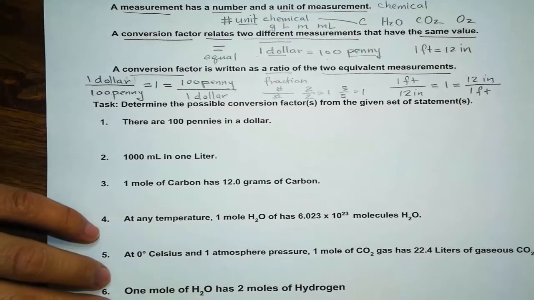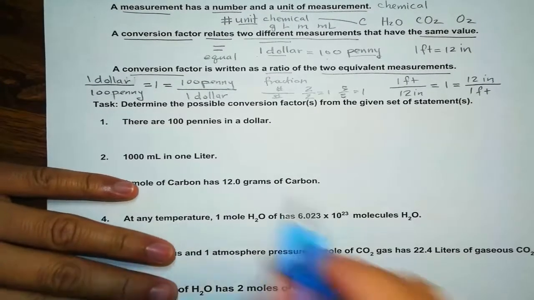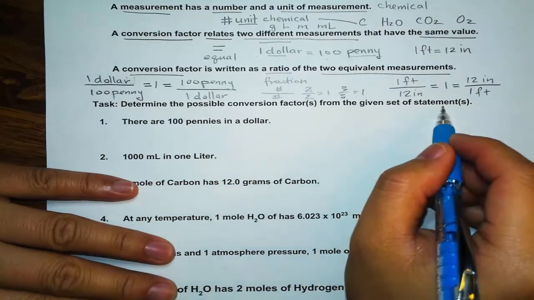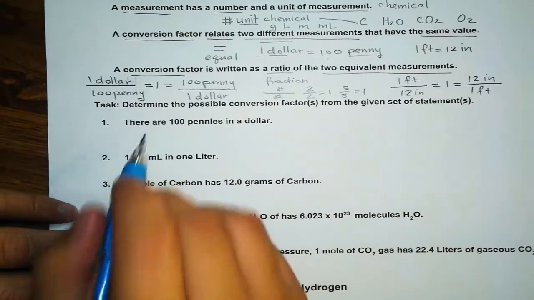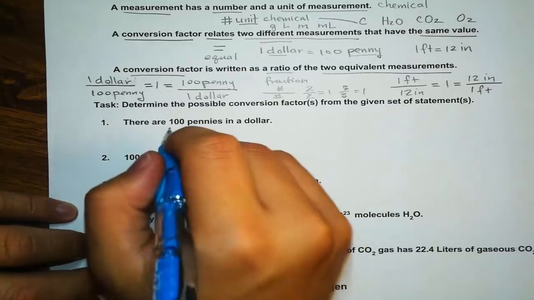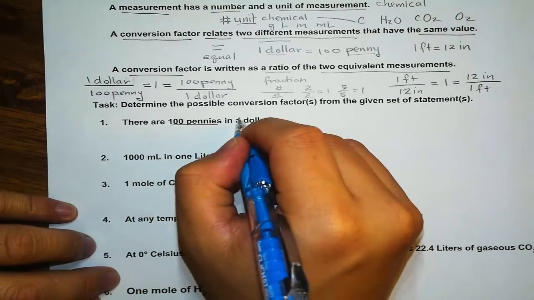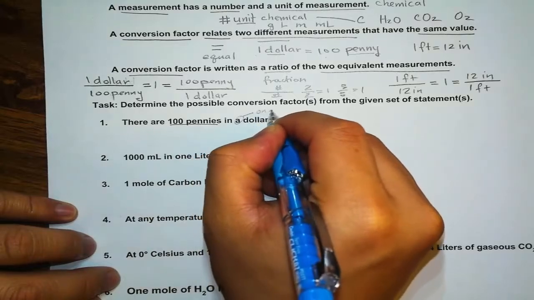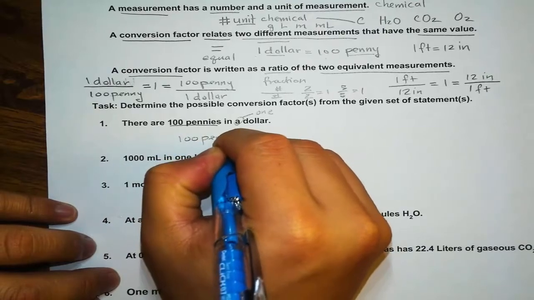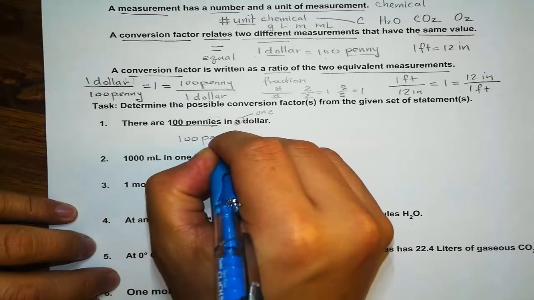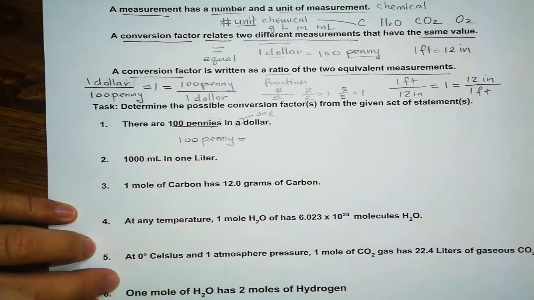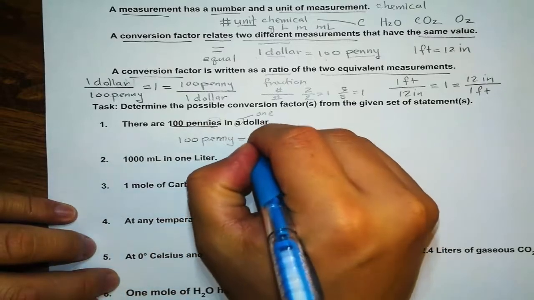Isn't that beautiful? Now let's look at the task for this activity. Determine the possible conversion factor or factors from the given set of statements. Well, in this case, let's look at this one. There are 100 pennies in a dollar. Notice how we have 100 pennies in a dollar. When you see the article A, that represents 1. So 100 penny. And notice how penny is written in plural form, but when we write a conversion factor, we try to keep everything singular. So that way, there are fewer letters that we have to focus on. And it's equal to $1.